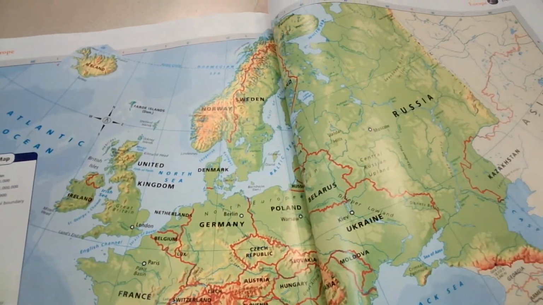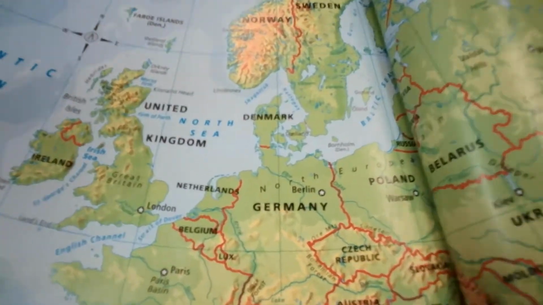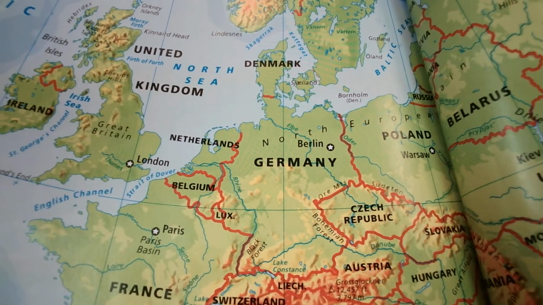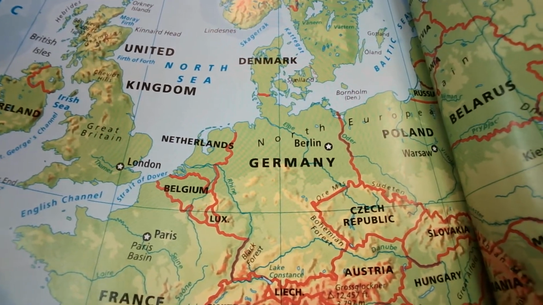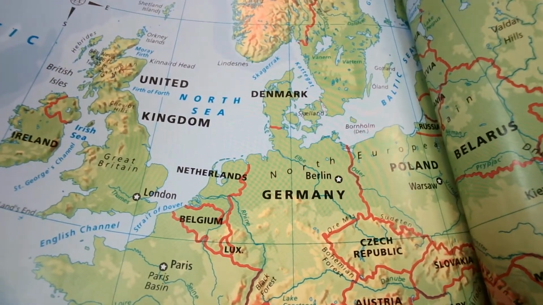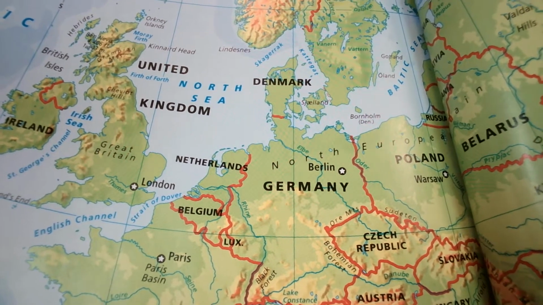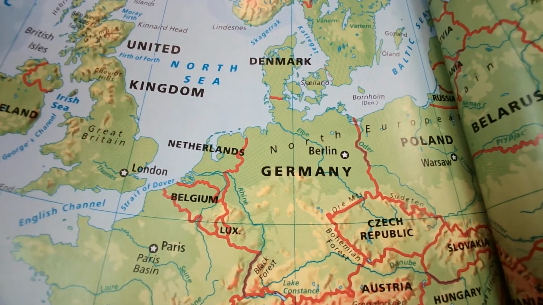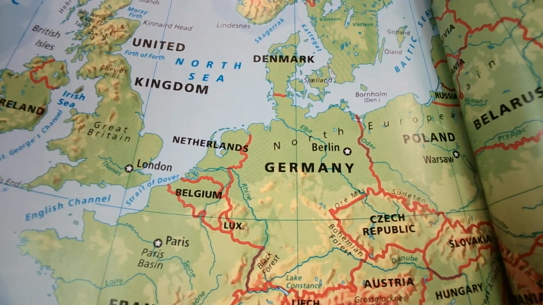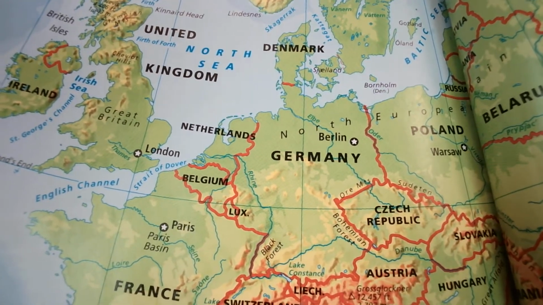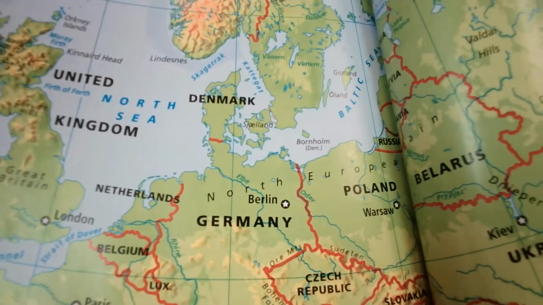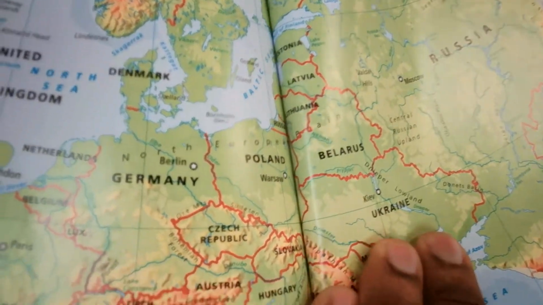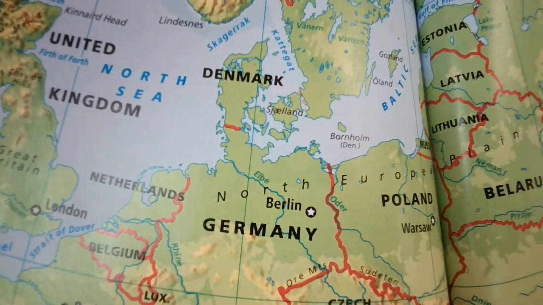Let's take a look at our physical map. Because while we've noted a lot of the cities, and even the physical map will still show some of the major capital cities, let's take a look at the physical features of Germany. And then we'll take a look at the physical features of the United Kingdom. So there you go. There's Germany. Now you notice what you see here on our page? Why don't you read what it says at the top?